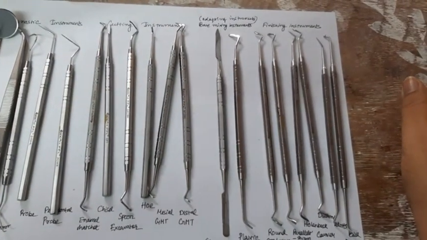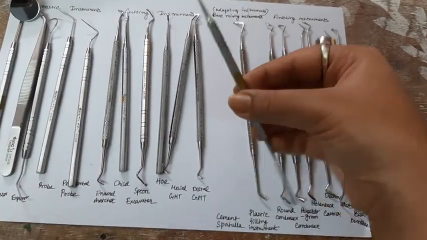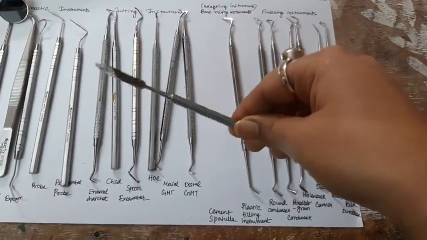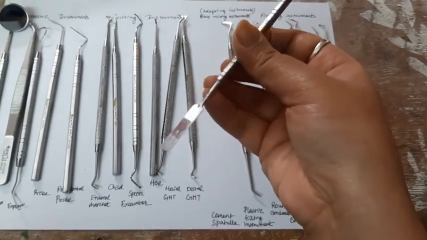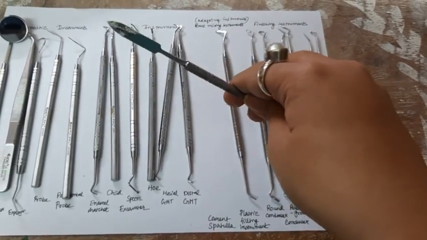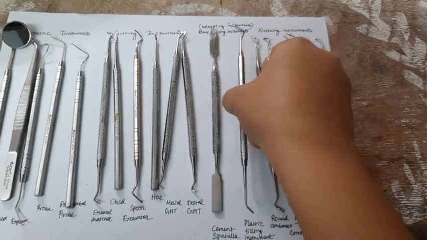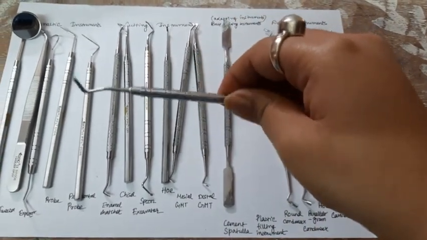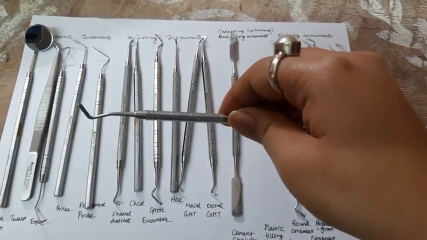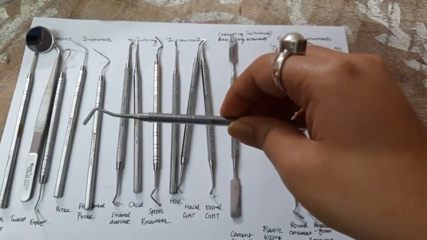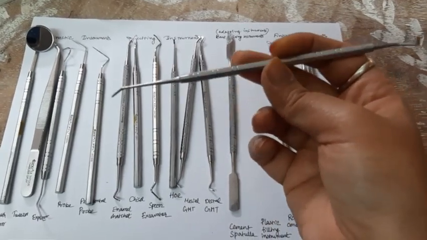Next we have the mixing or adapting instruments. The first one is this cement spatula. I already have some dirty cement spatulas because of work. So this is the cement spatula and this is a plastic filling instrument. If you insist, I will do another video where I will post about the uses of these instruments individually. So this is a plastic filling instrument.